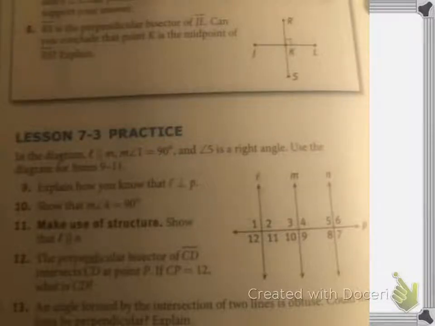So number 8 is a little bit trickier. The reason why it's trickier is because it's saying that line RS, let me go ahead and draw it, RS, this one, is the perpendicular bisector of JL. Right? So first let me explain to you what this is.